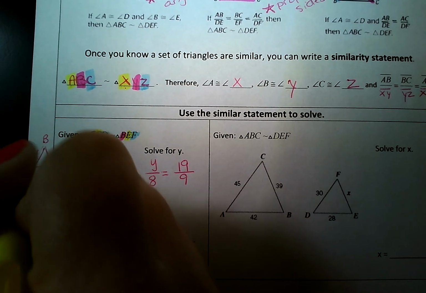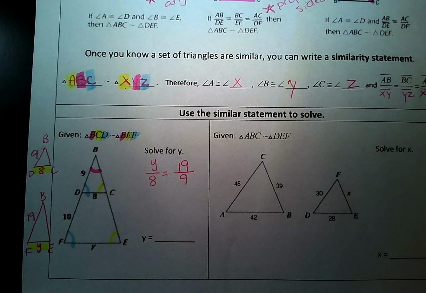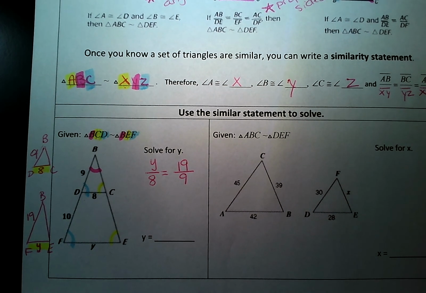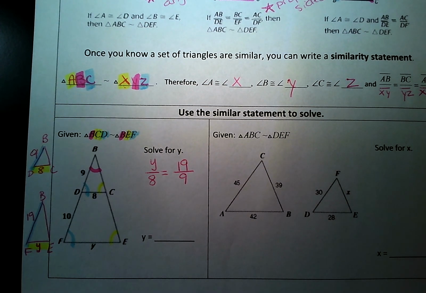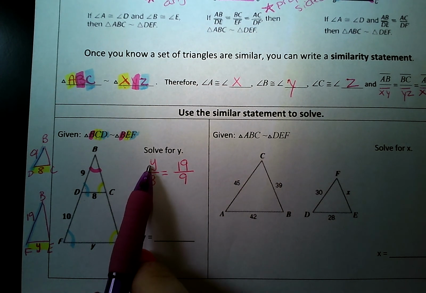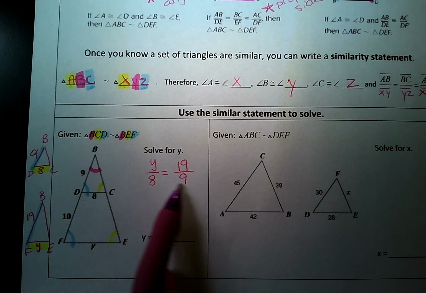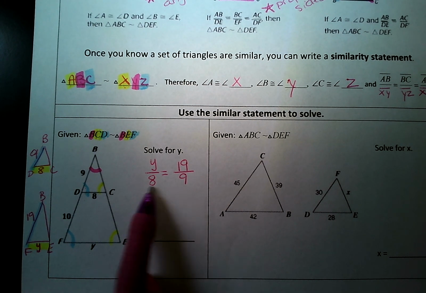Y and 8 are corresponding pairs. 19 and 9 are corresponding pairs. I'm working from the larger triangle to the smaller triangle. So the top of my proportion represents the larger triangle. The bottom of the proportion represents the smaller triangle.